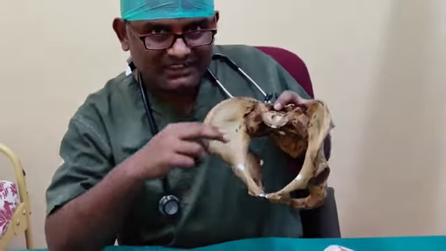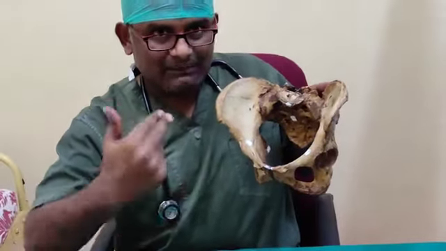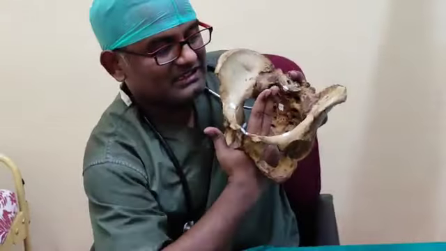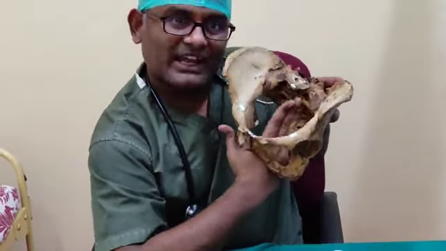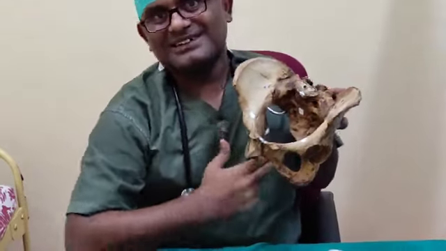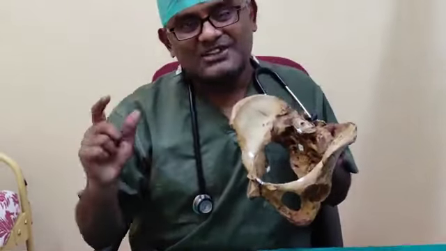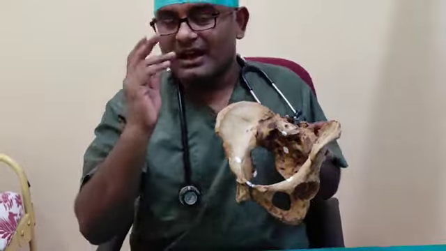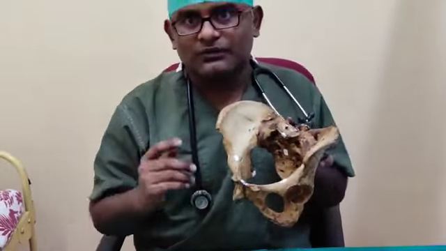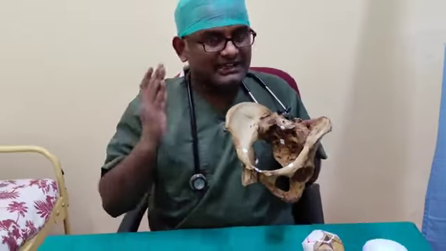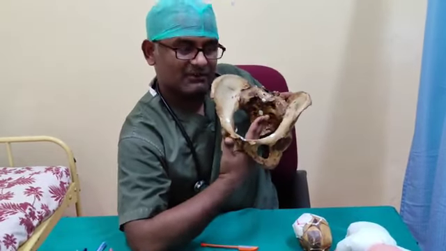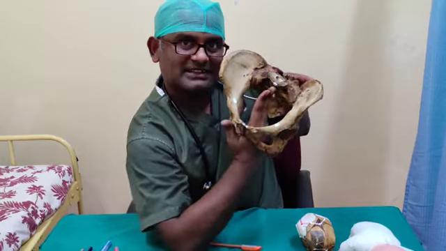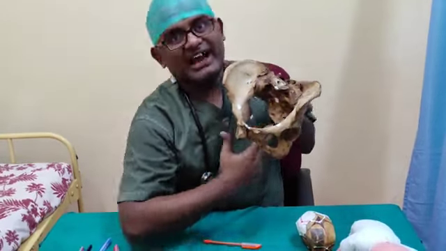Now listen here, among these three AP diameters, see, this is the way of clinically measuring the diagonal conjugate. So the only conjugate which can be measured clinically is what? Diagonal conjugate. The diagonal conjugate will be 12.5 centimeter, true conjugate will be 11.5 centimeter, and obstetric conjugate will be 10 centimeter. Now listen here, the conjugate which can be measured clinically, they usually give in the NEET exam with an image like this. So what we are trying to measure is the diagonal conjugate.